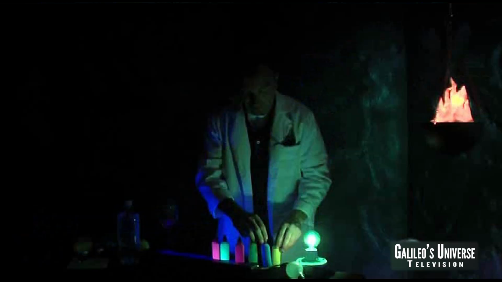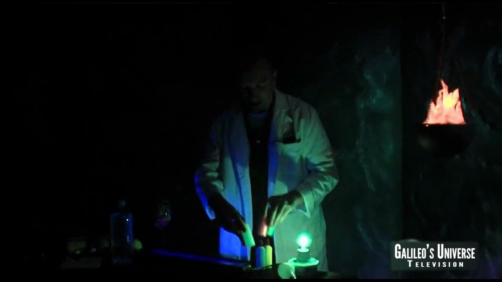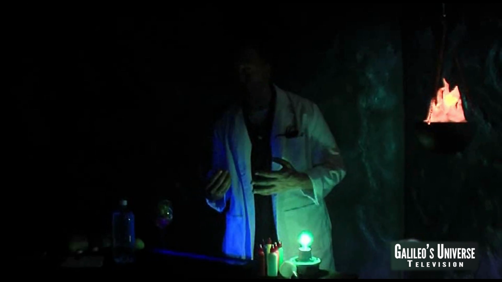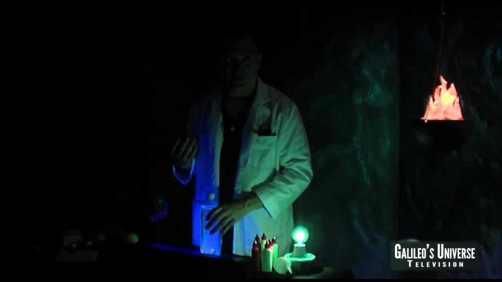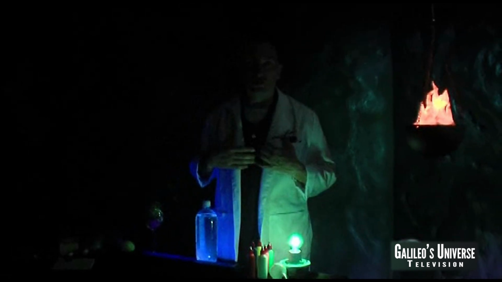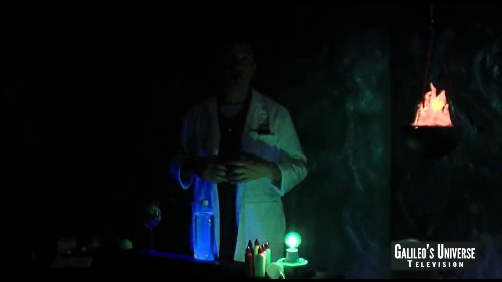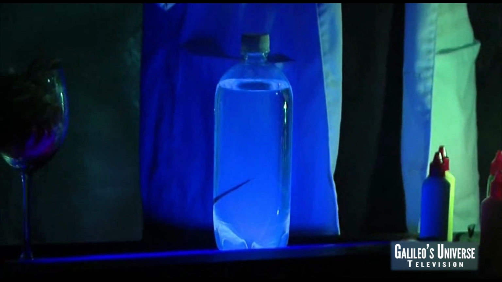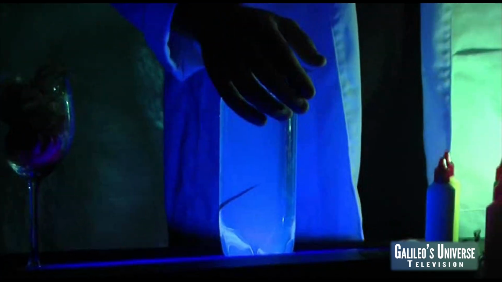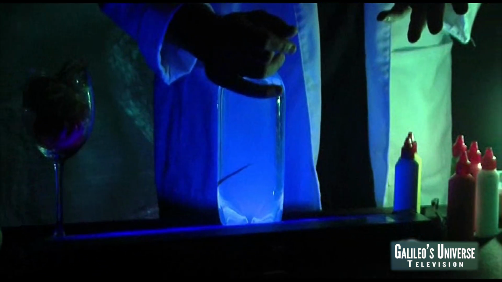And other compounds, of course, you can get some kinds of cleaning agents. Detergents oftentimes that you use for laundry will have this chemical. And when it dissolves in your clothes, it then causes your clothes to look brighter under the sun. Why? Well, because the sun is also giving off ultraviolet light.